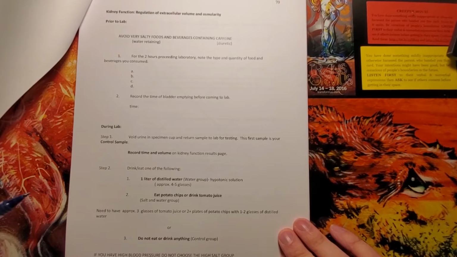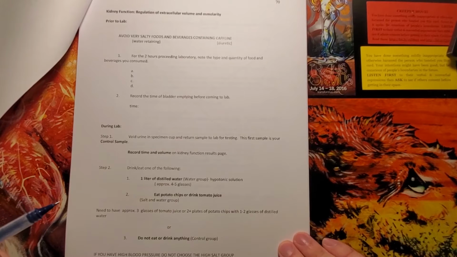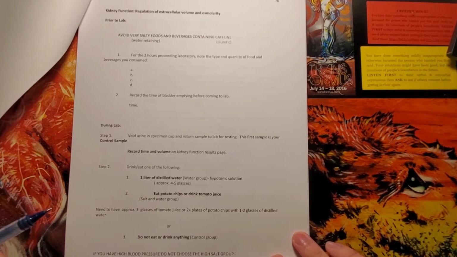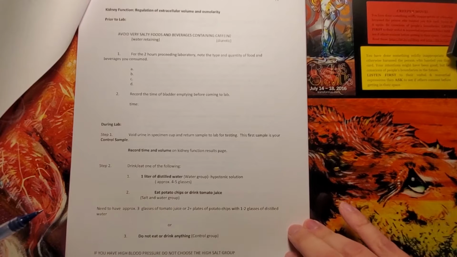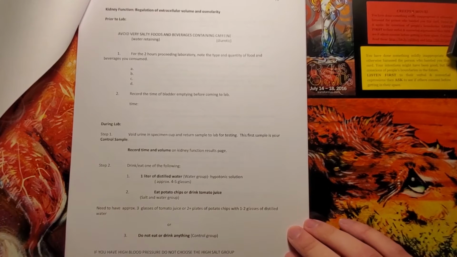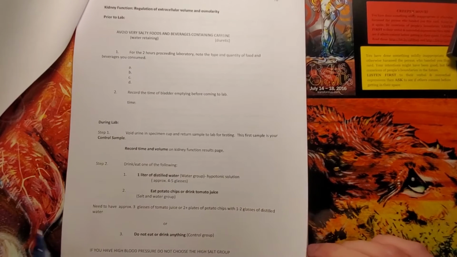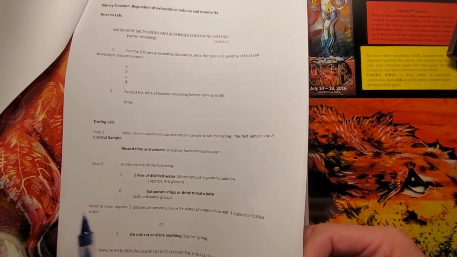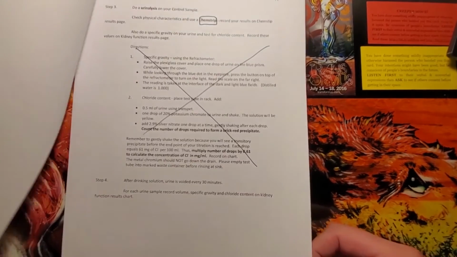Since you won't be able to do that, we'll get to that on a later page, but basically I'm going to have you predict what you think would happen. And it says if you have high blood pressure, do not choose the high salt group. So that seems important. So follow the instructions.